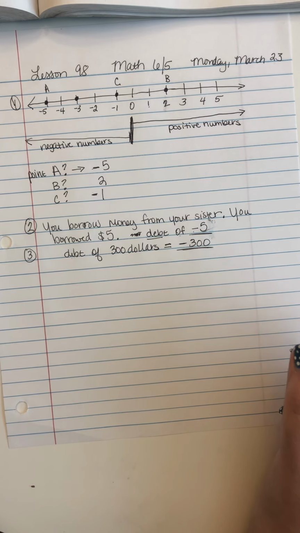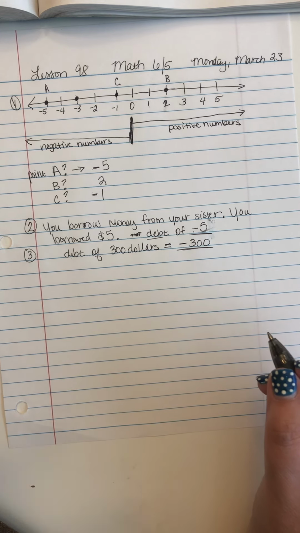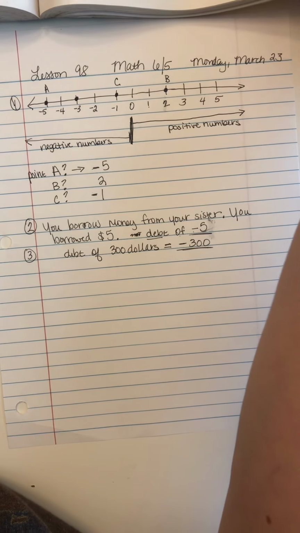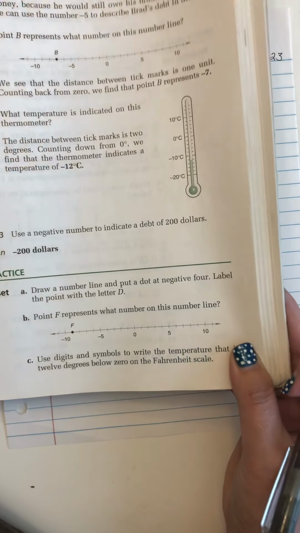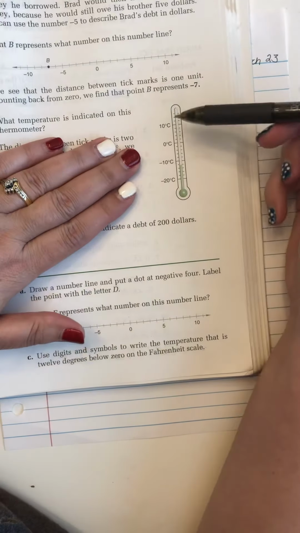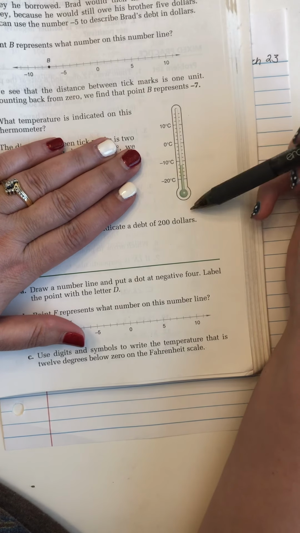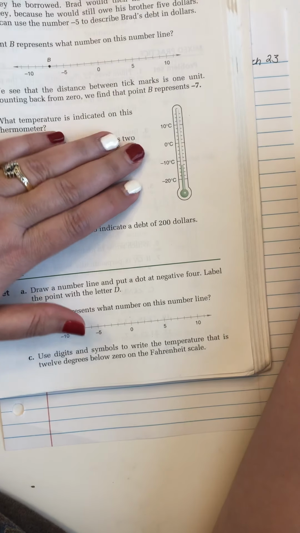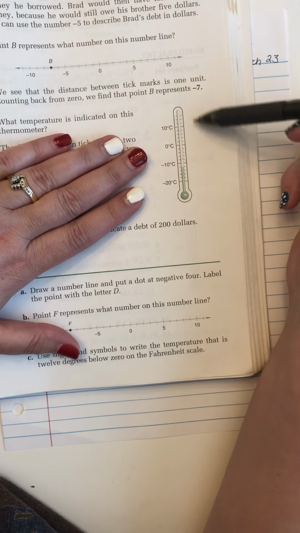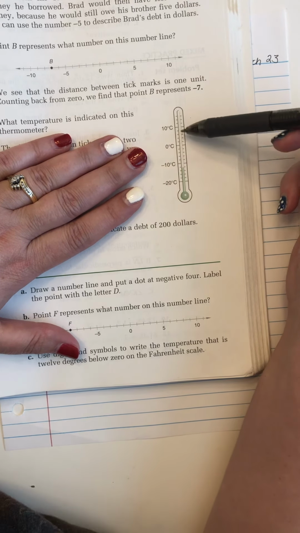So the other example where we see negative numbers, we don't see them much in Texas, but some parts of the world see it in temperature. This one, because I'm not going to be able to draw you a good thermometer, I'm going to pull our book into this one here. It says to look at this thermometer here and find out what temperature is indicated. I'm covering up the solution because we don't need to worry about that yet. We need to understand what we're looking at right here first.